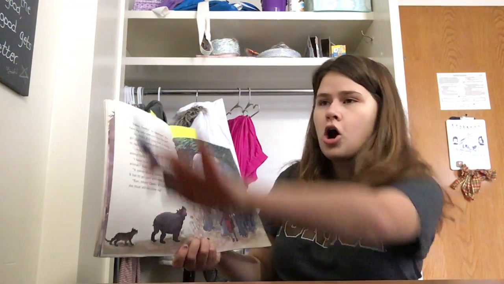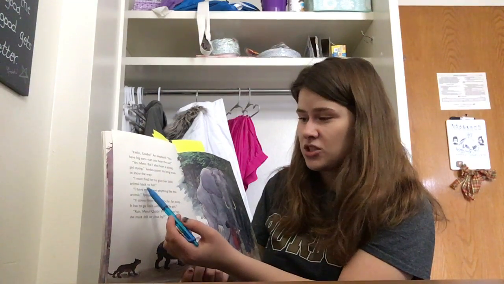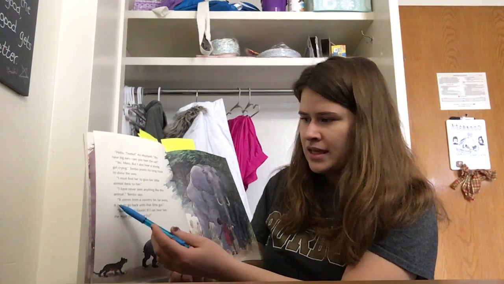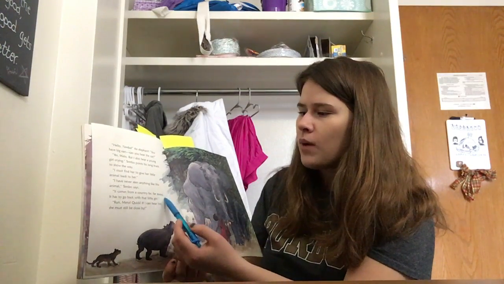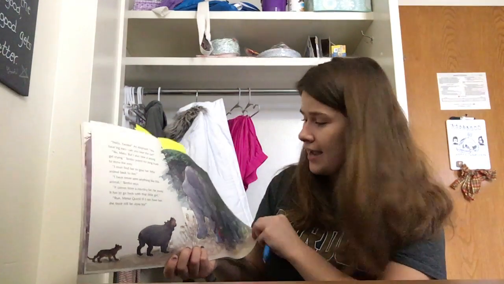Tembo points his long trunk to show the way. I must find her to give her animal back to her. I have never seen anything like this animal, Tembo says. It comes from a country far, far away. It has to go back with that little girl. Run, Meto, quick! If I can hear her, she must still be close by.